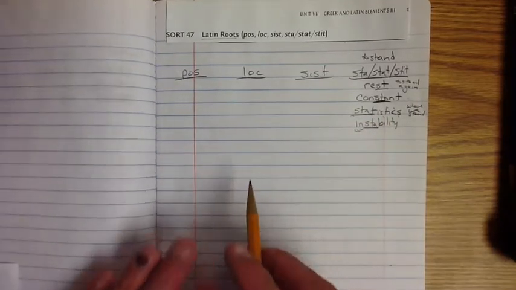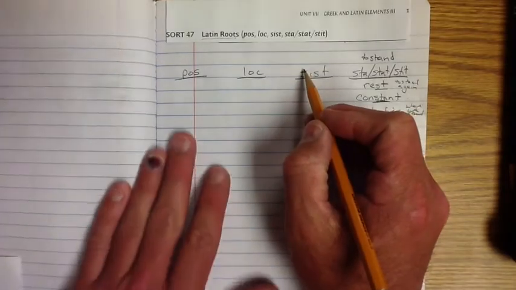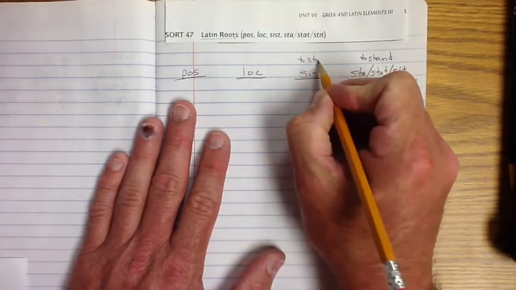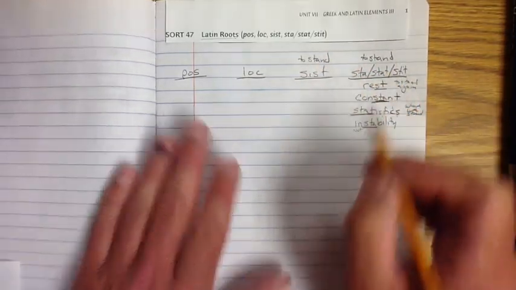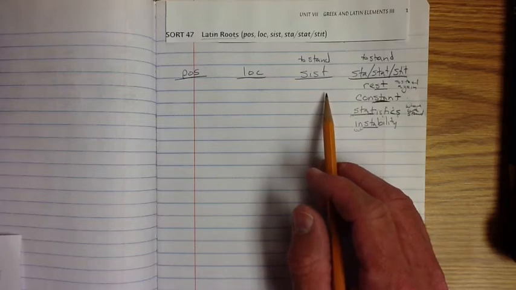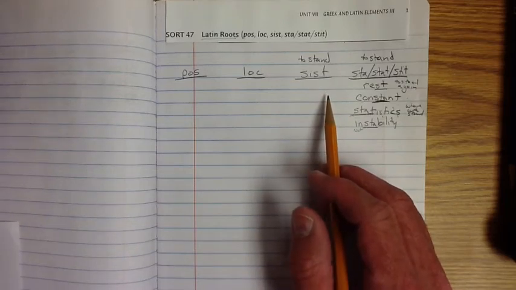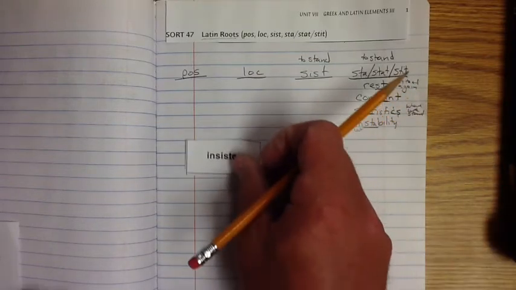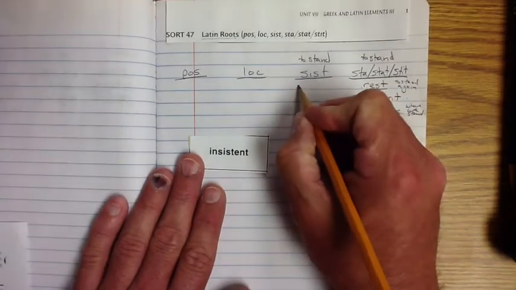That's that one. Let's go over to cyst. Let's talk about cyst. Cyst is an interesting word also because it also means to stand. So we got to stand and to stand. That's kind of interesting. And so when we talk about to stand or to stand, we're talking about something like insistent.